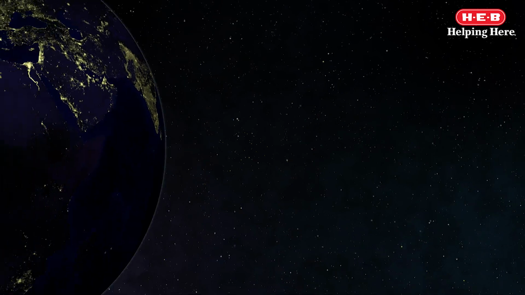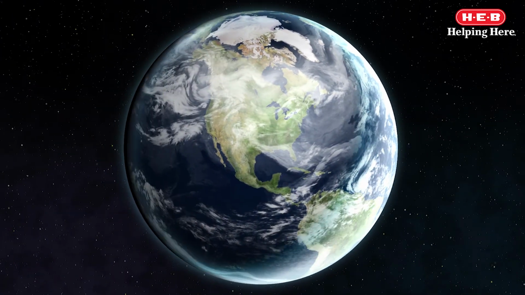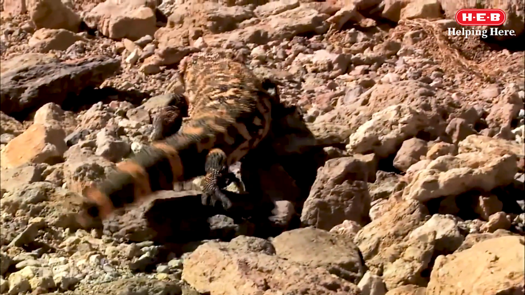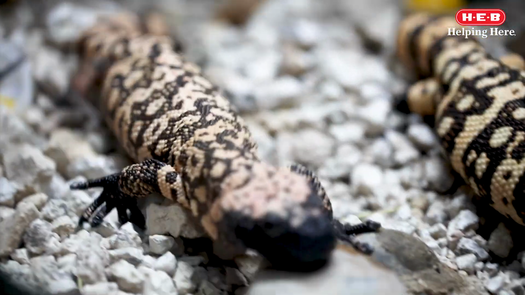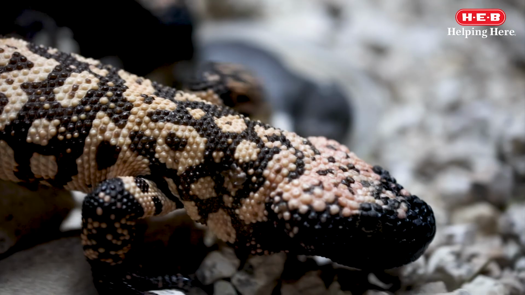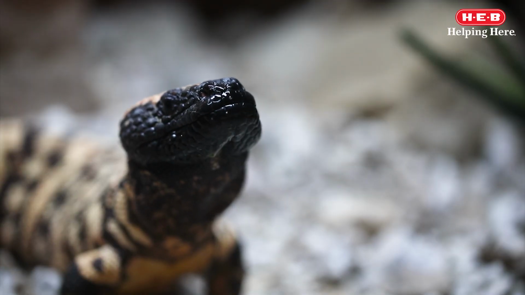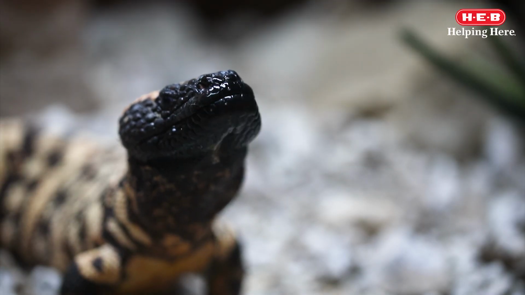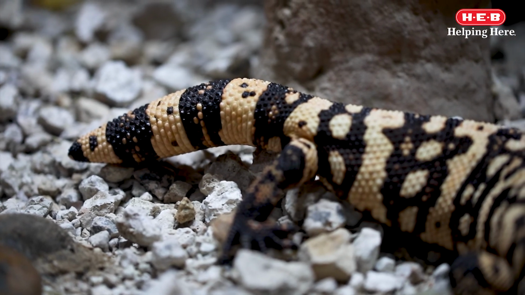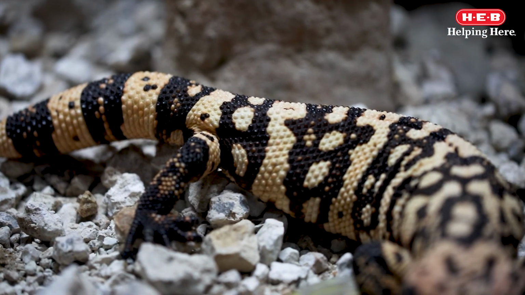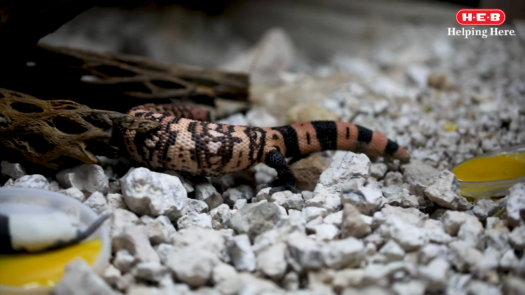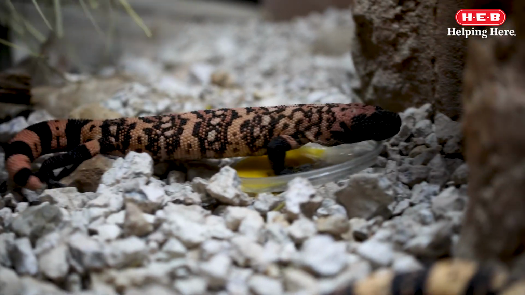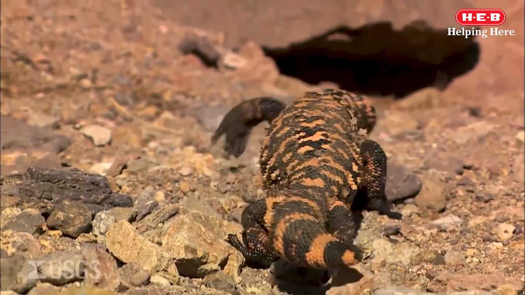For example, Gila monsters are reptiles that live in the Mojave, Sonoran, and Chihuahuan deserts, which are all found in North America. They spend most of their lives underground. They are venomous and hunt for their prey using their sense of taste and smell, feeding mostly on small mammals. Gila monsters are listed near threatened on the IUCN's Red List of Threatened Species. Their population is declining.